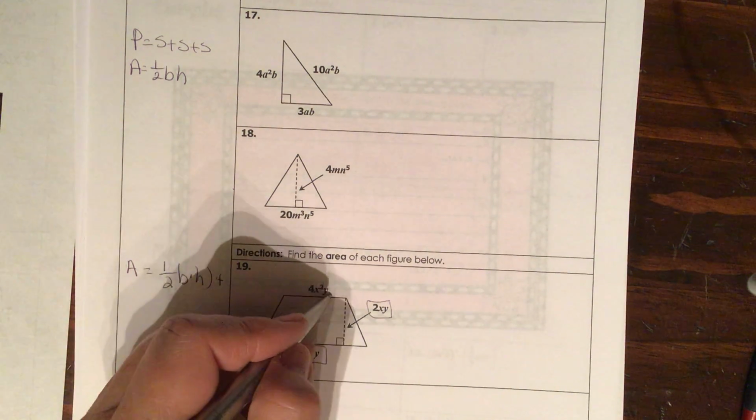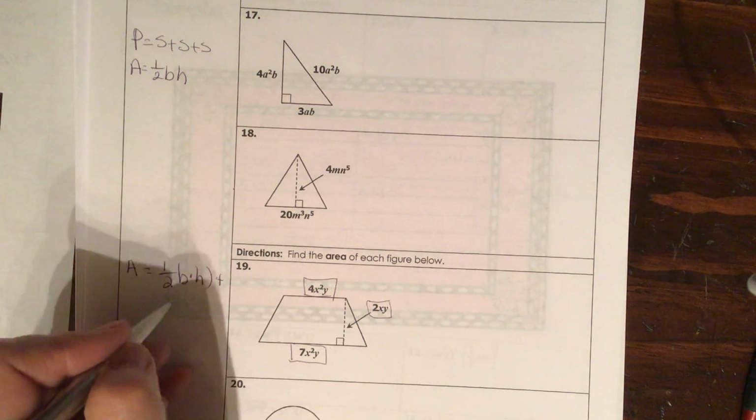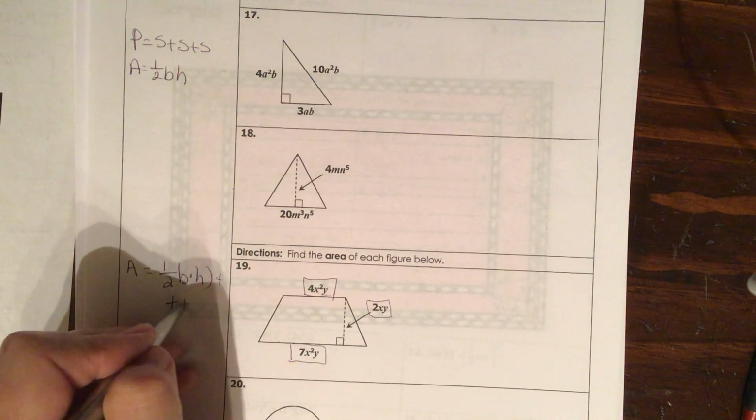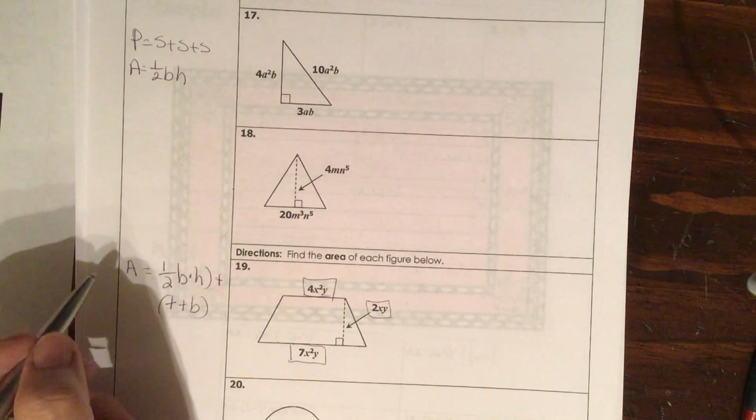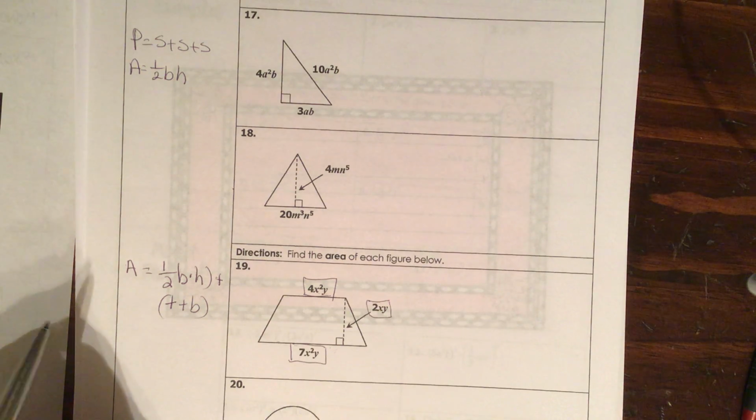Plus the 2 here, the top and the bottom. And then you will get your answer there.